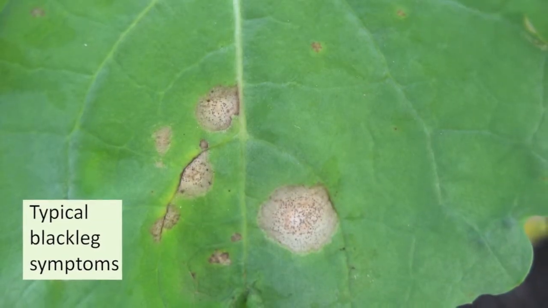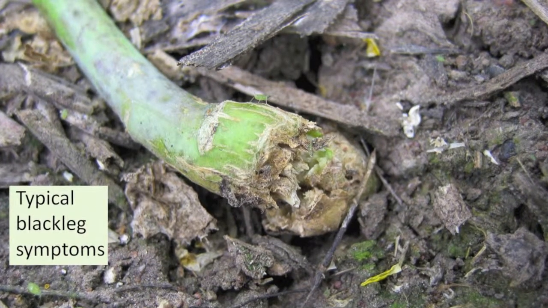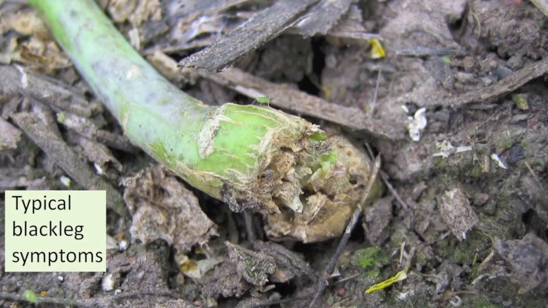In 2014 we saw an unusual blackleg symptom across lots of crops in southern Australia. The symptom was blackleg cankers, which instead of being at the crown, as with a typical infection, were up in the stems and branches.